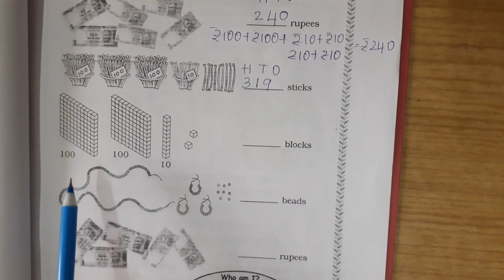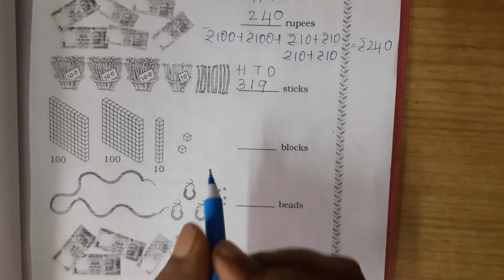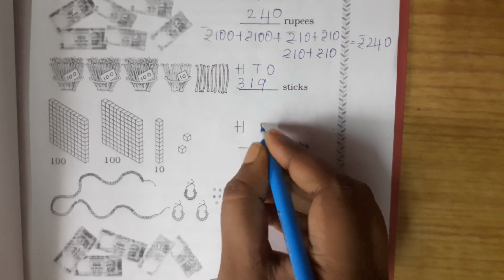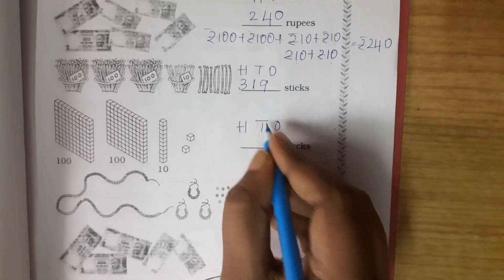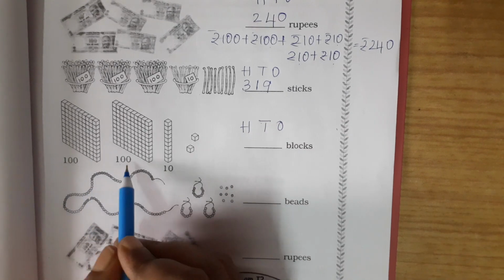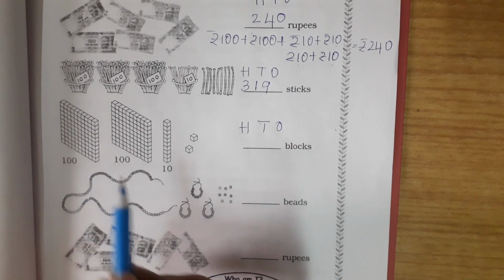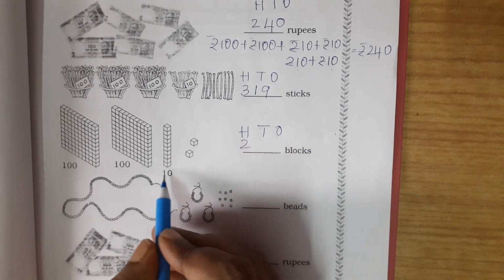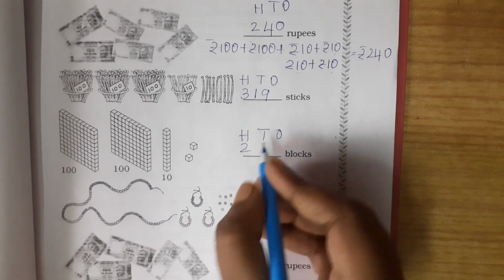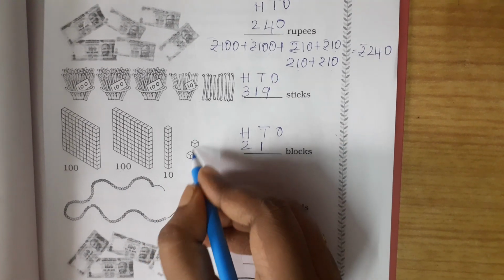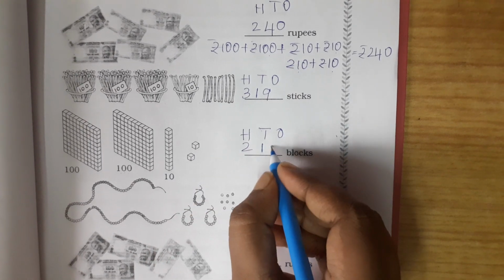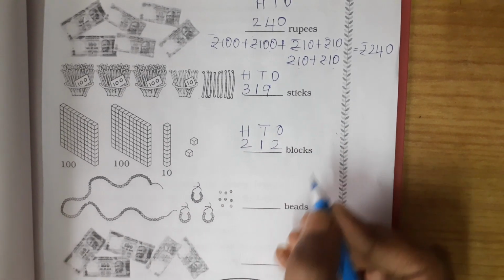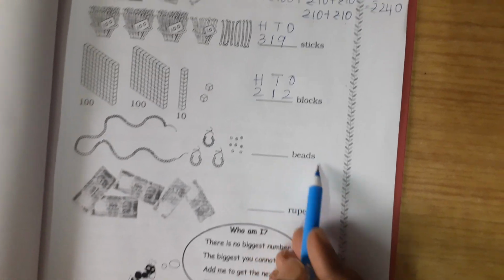See here how many blocks of hundreds are there, tens are there, ones are there. You can write as it is: ones, tens, hundreds. So how many hundreds are there? 2. How many tens are there? 1. How many ones are there? 1, 2. So 212 blocks.